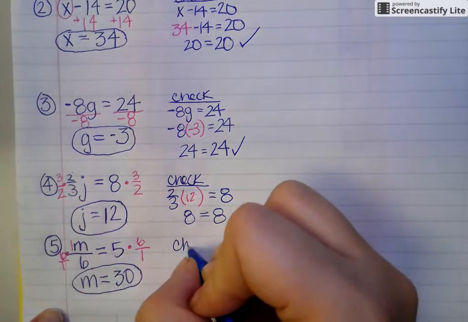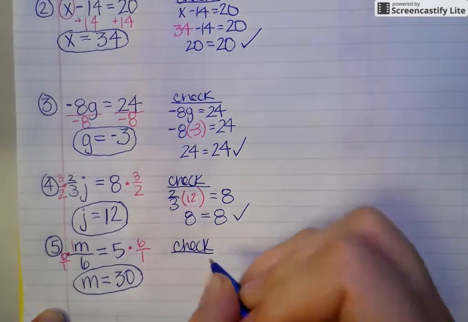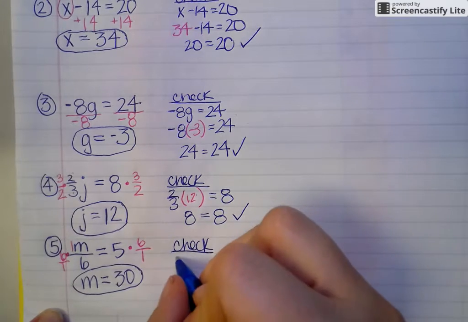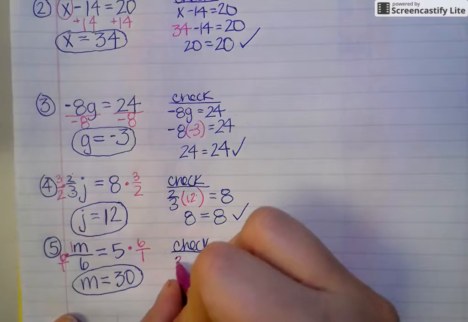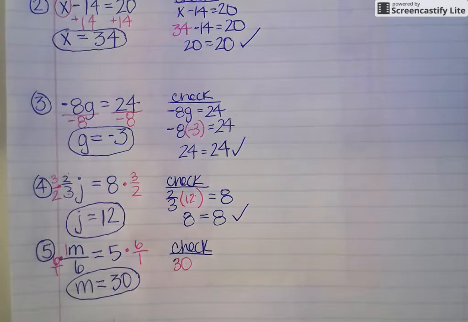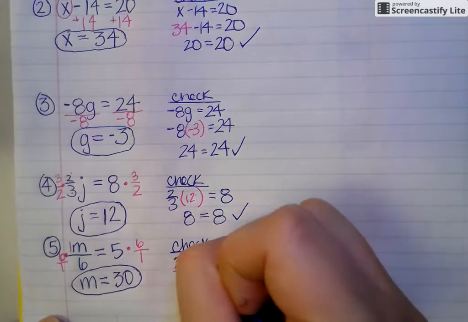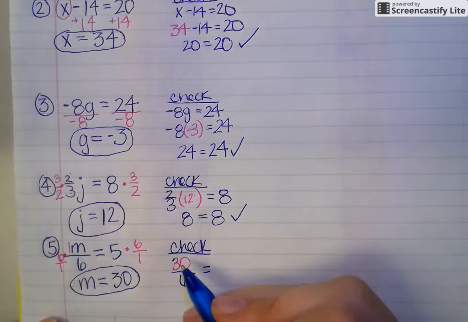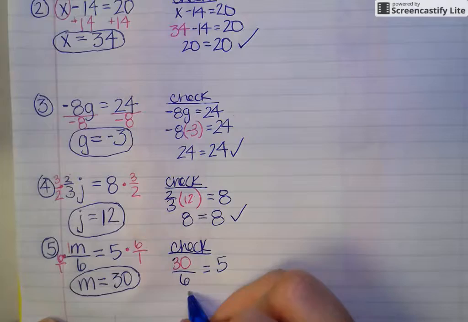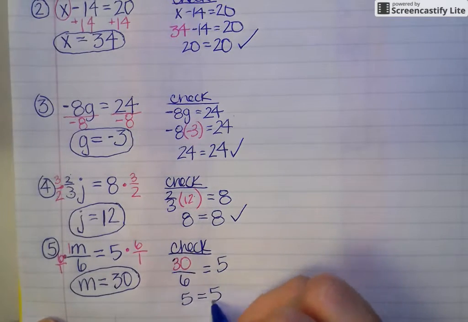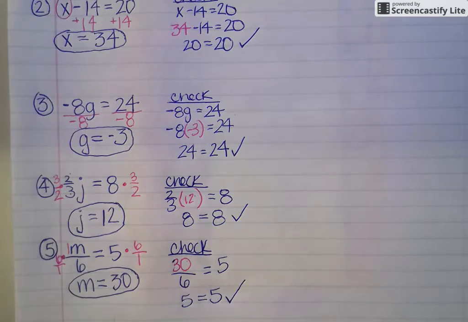I'm going to check to see if I'm right. So I'm going to substitute 30 in on top, divided by 6, because 30 is going in for m. 30 divided by 6 gives me 5. So 5 equals 5. So I checked and I am correct.